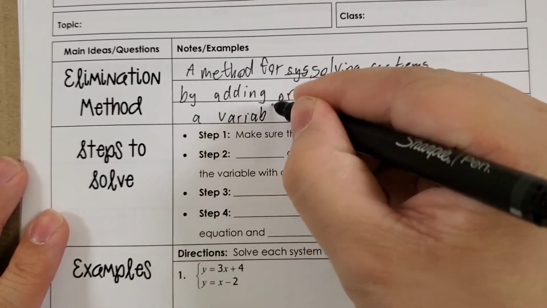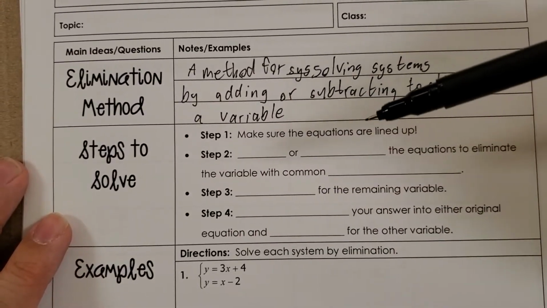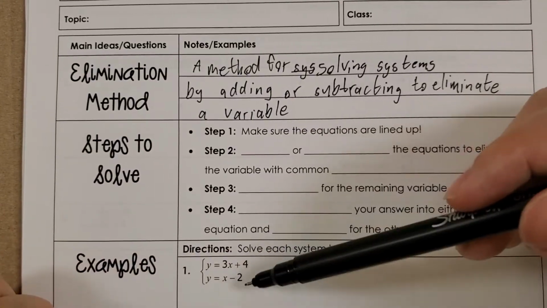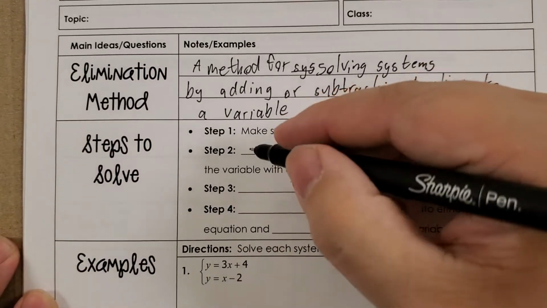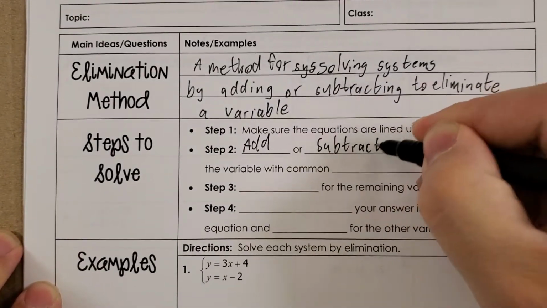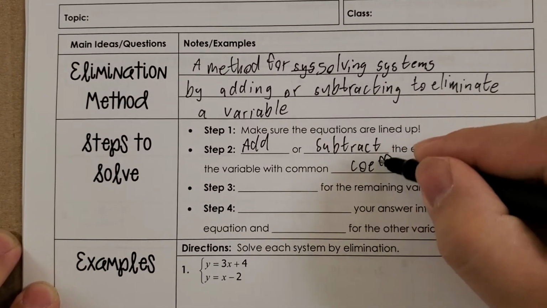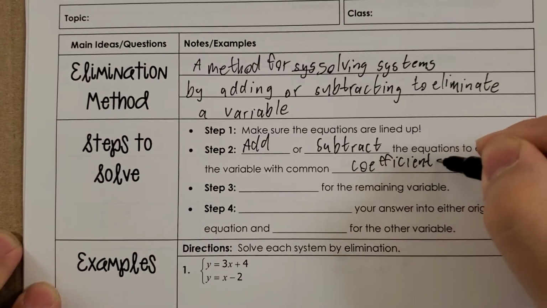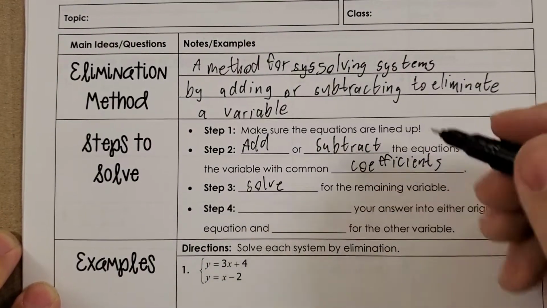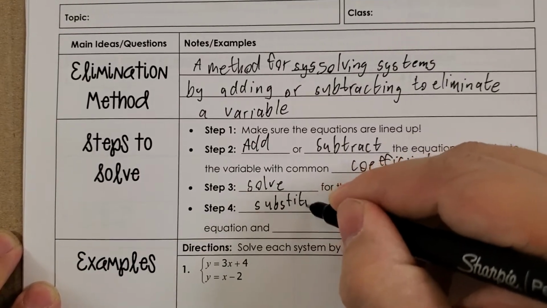Okay, so again, I'll go through the steps and then I'll show some examples here. So first, make sure the equations are lined up. The y and the y, the x and the x, the constant with the constant. Make sure they're all lined up. And then you're going to add or subtract the equations to eliminate the common coefficients. You are then going to solve for the remaining variable, and then just like before, once you found one of the numbers, then you substitute it back in and solve for the other.